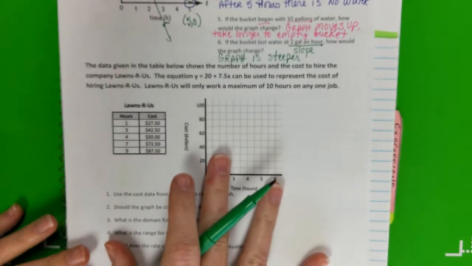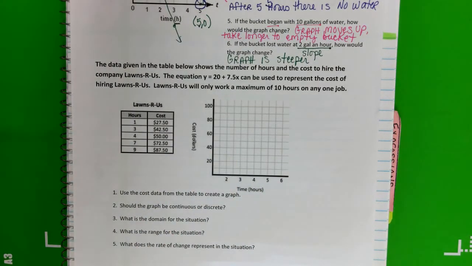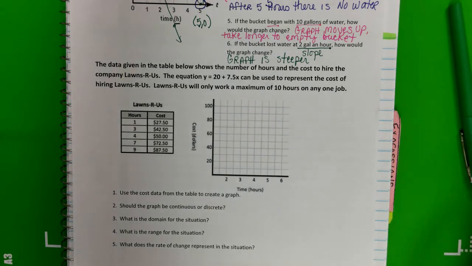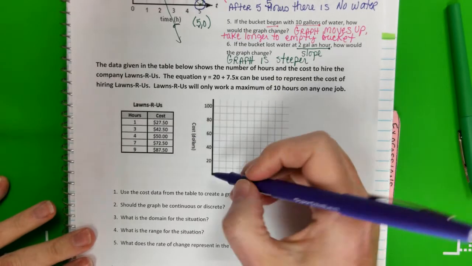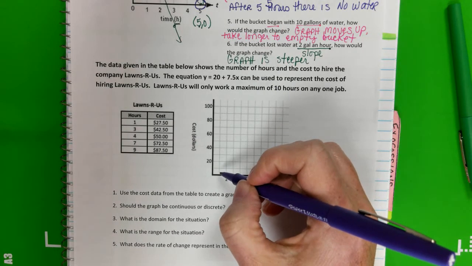Okay, so let's look at the next problem. Read it to yourself. And it says, use the cost data from the table to create a graph. So I'm going to take these points and roughly graph them.